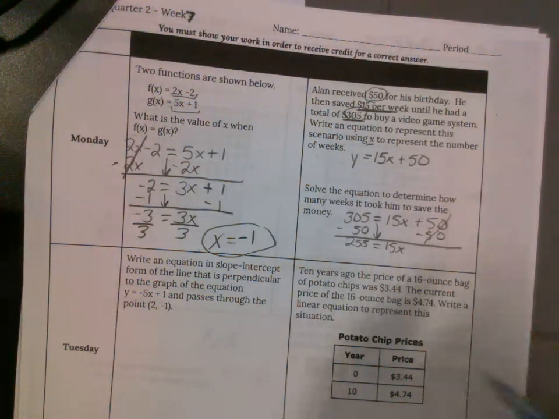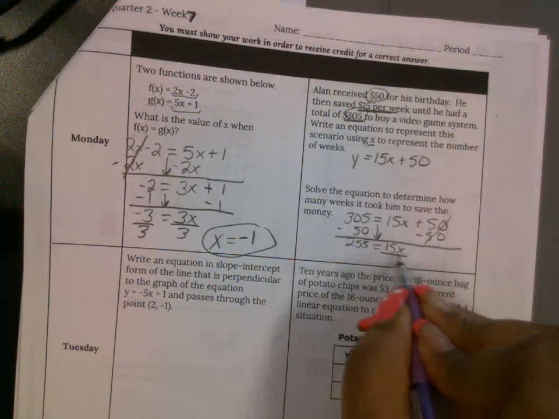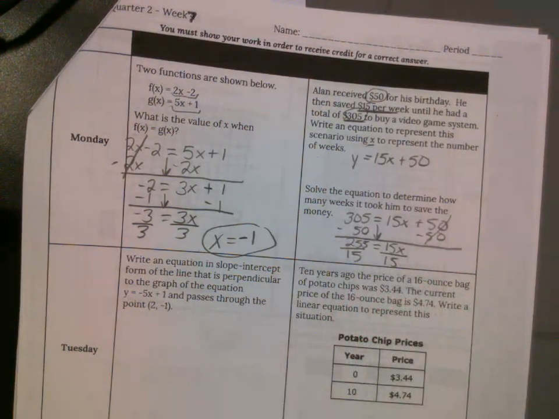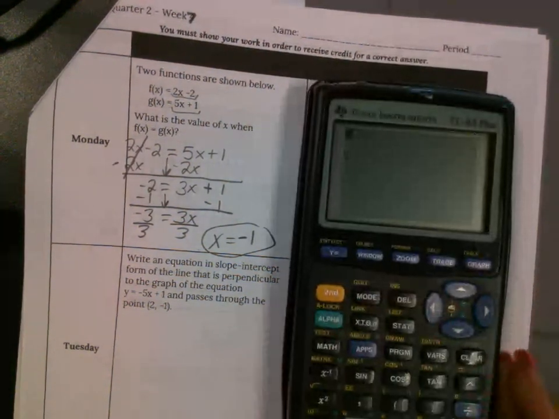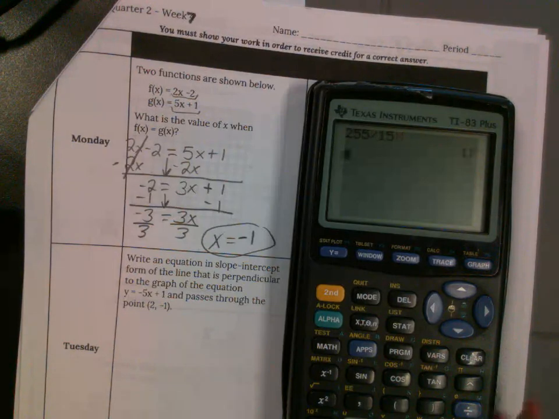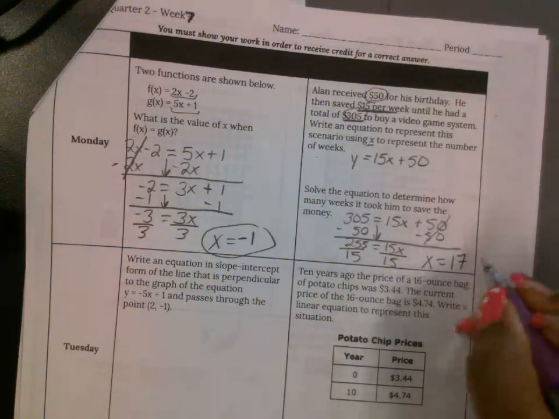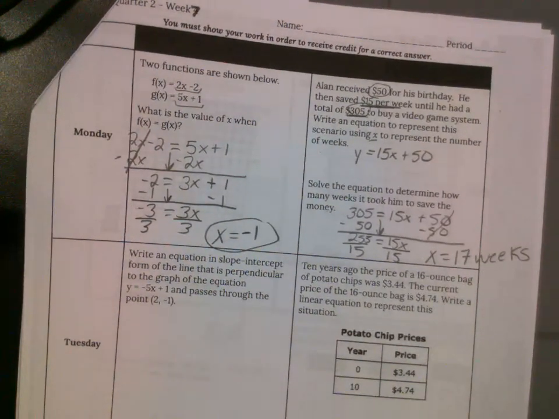What's the next step here? Yes, ma'am. Divide both sides by what? 15. Just 15. So when you divide by 15, what's 255? Type that in. What'd you get? 255 divided by 15. 17. So X is equal to 17. So it takes 17 weeks to get that kind of money. Any questions?